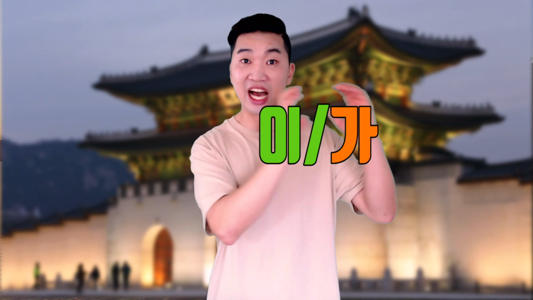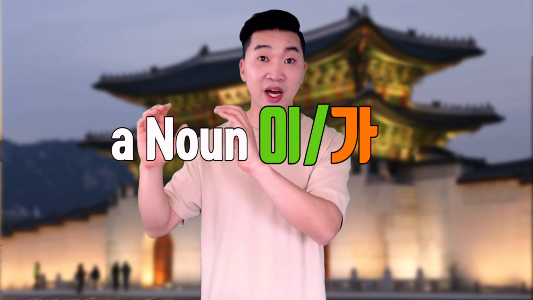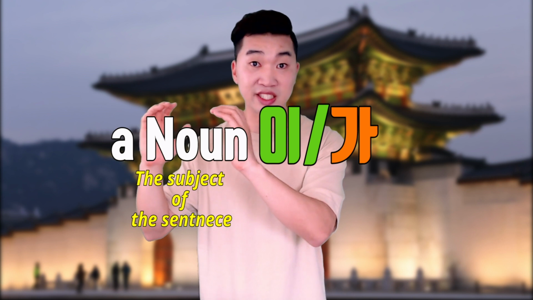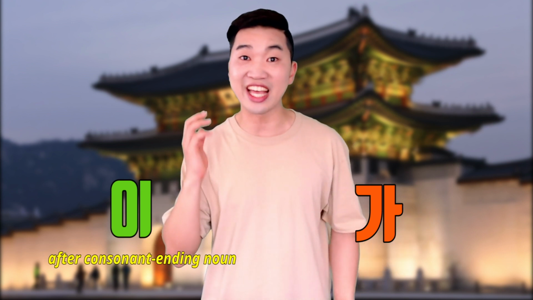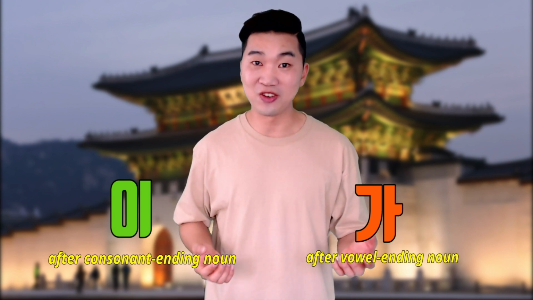Subject particle 이 and 가 attach to a noun, and this particle makes the preceding noun the subject of the sentence. The rules of 이 and 가 are exactly the same. We use 이 after a consonant-ending noun, and after a vowel-ending noun, we attach 가. For example, the word 동생, which means younger sibling, ends with the consonant 이응, 응 sound, so we put 이 rather than 가. 동생이. And another word 친구, which means friend, ends with the vowel 우, so we put 가 rather than 이. 친구가. 동생이, 친구가. Right?